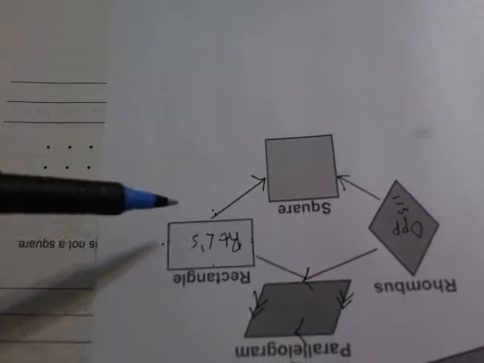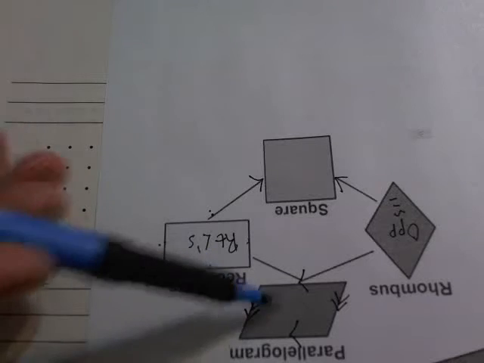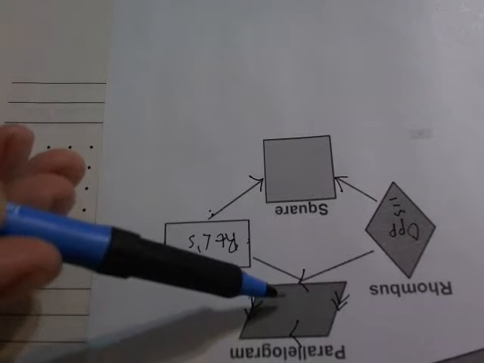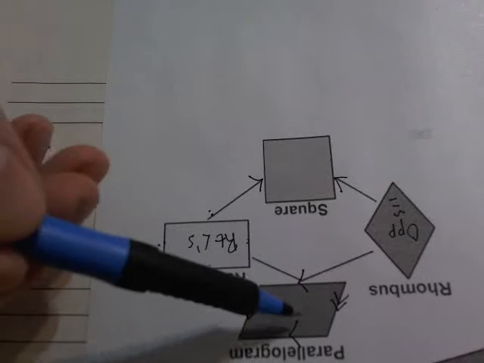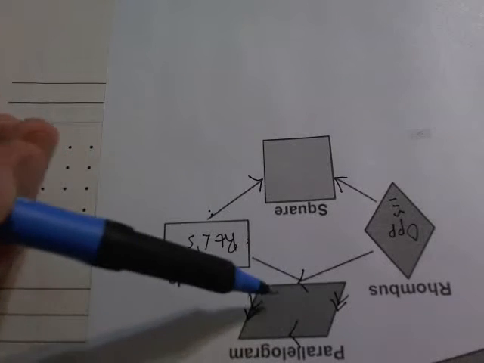Now as we head towards the bottom of the page, they're asking me to draw a figure, and if it's not possible to draw it, then explain why it's not. Number 7, draw a rectangle that is not a parallelogram. Well, if we go back and look at our chart again, we know that in order to be a rectangle, you have to first feed through parallelogram. So if they're asking me to draw a rectangle that's not a parallelogram, that's simply not going to be possible, because in order to get to rectangle, you have to go through parallelogram.